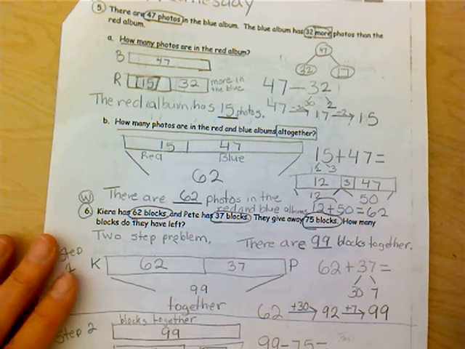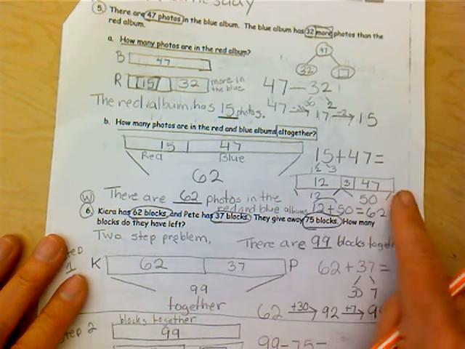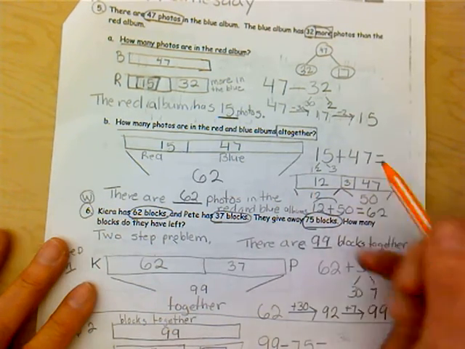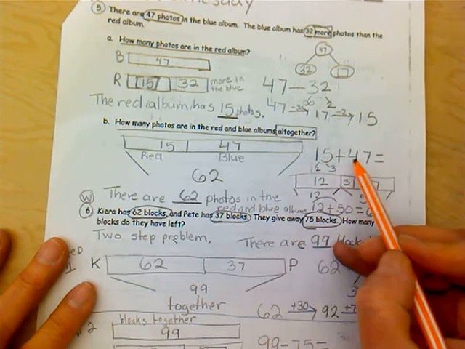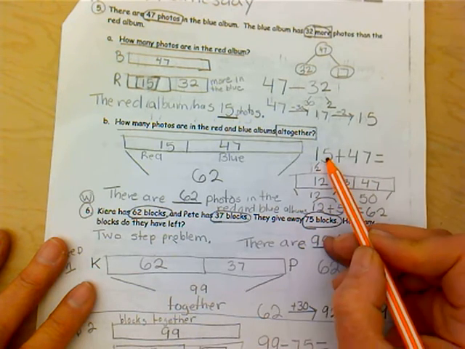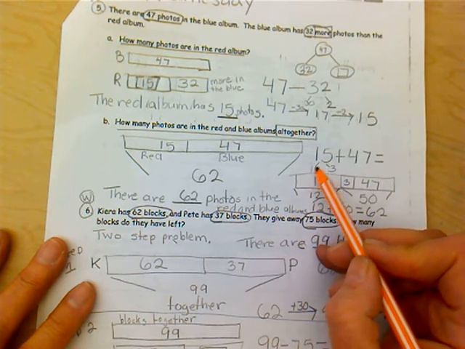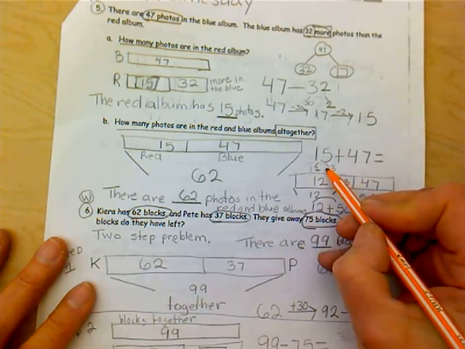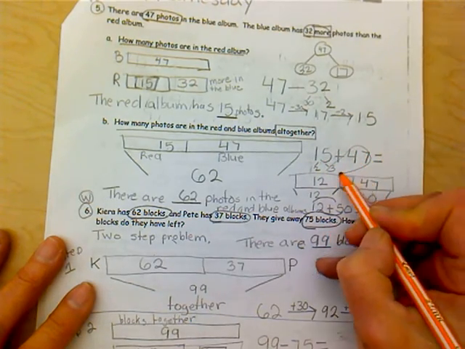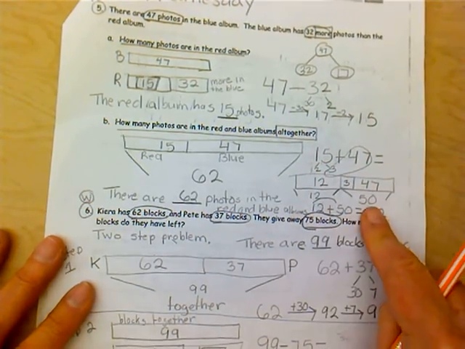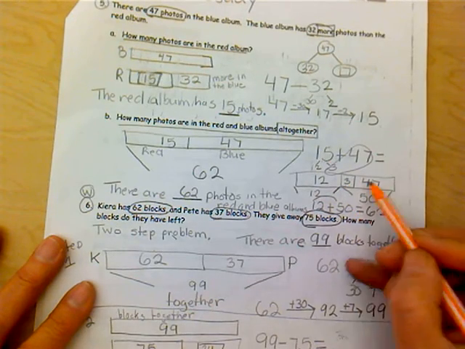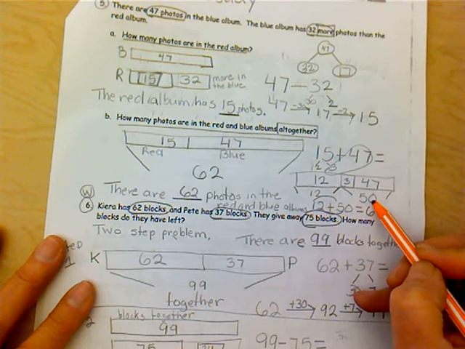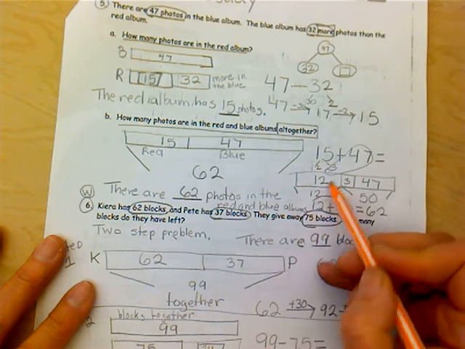So I decided that I was going to use compensation to help me with this problem. So I said 15 plus 47. I'm breaking 15 apart into 3 and 12, because if I add 3 and 47 together, I'm going to get 50. So here's my 3 plus 47 equals 50, which leaves me with 12.